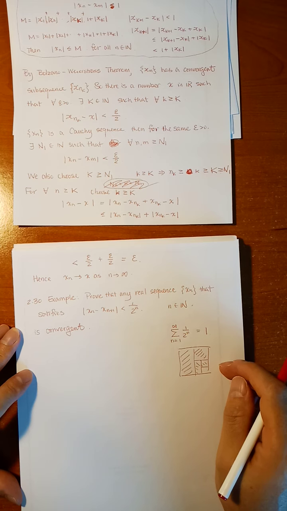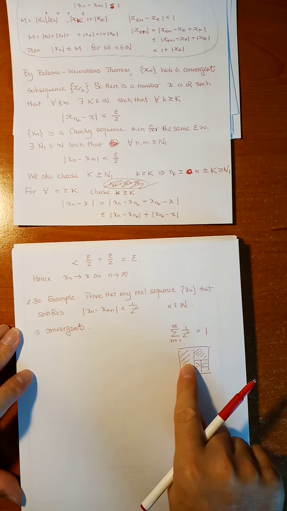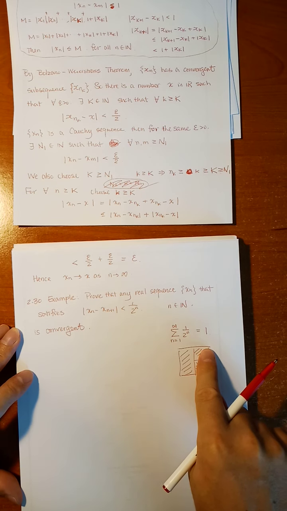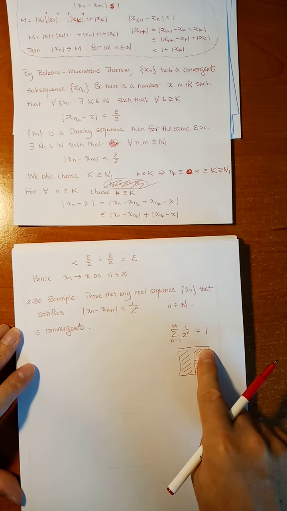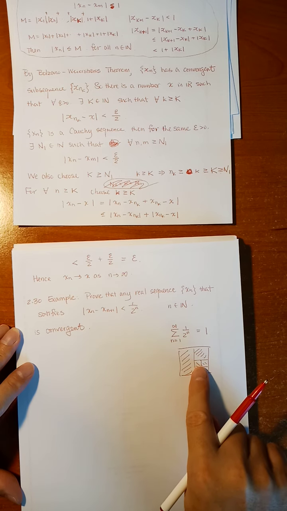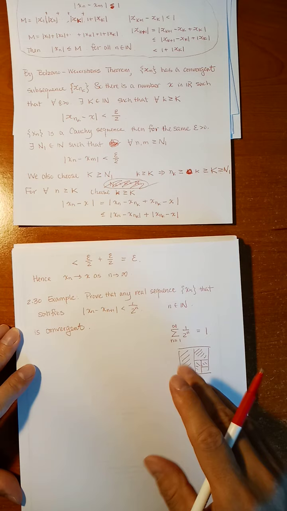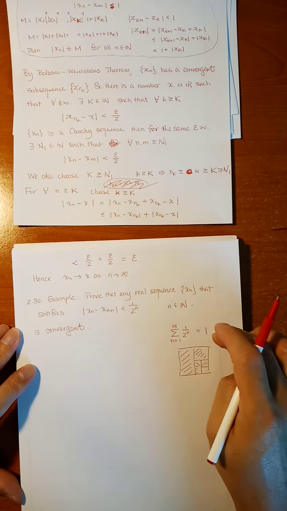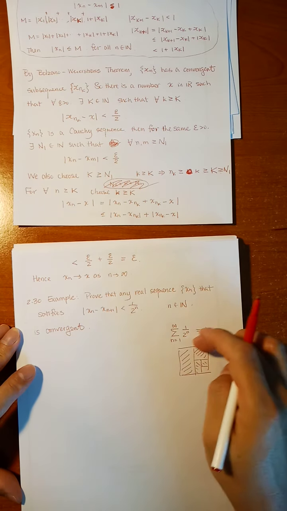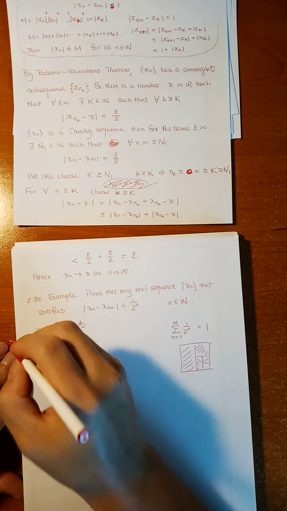That's 1. The area is 1. The left rectangle has an area 1/2. The top right corner has an area 1/4. This middle vertical rectangle has an area 1/8, then 1/16, 1/32, and so on. So this series has a sum equal to 1. Keep in mind, this is important and convenient.